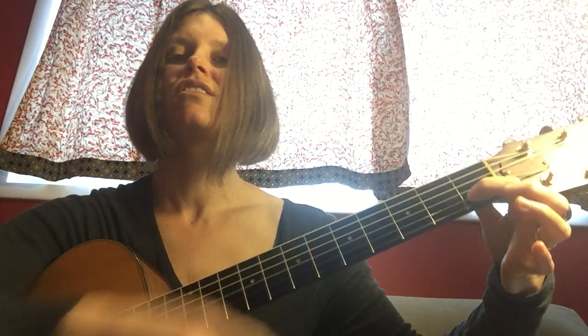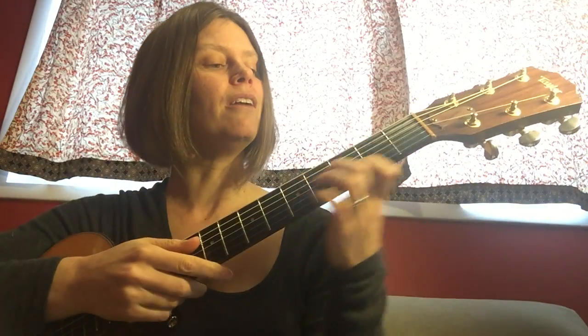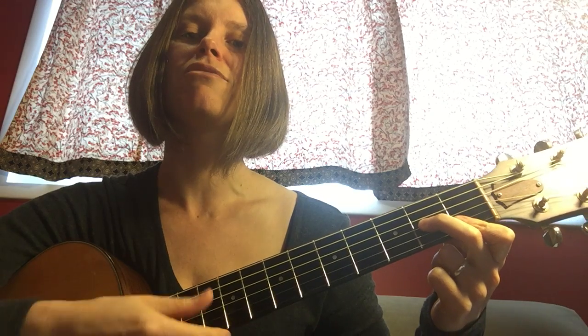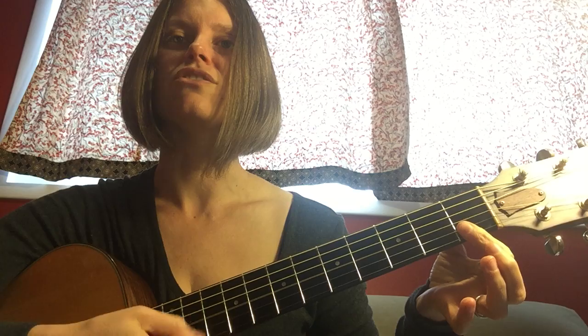So that's a nice chord there, minor 11. D minor 11. So here's a D minor 7. I've got D, A, C, F. Taking off that A, which is a nice chord.